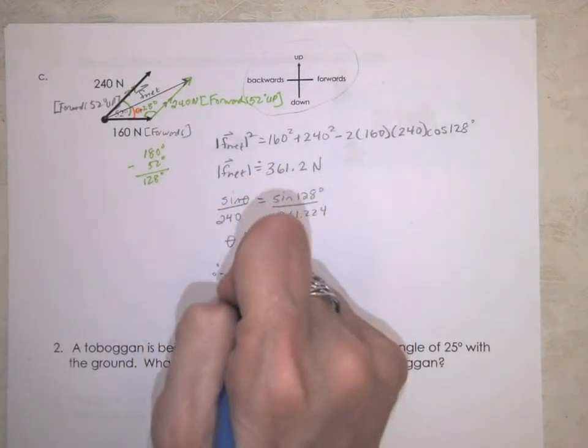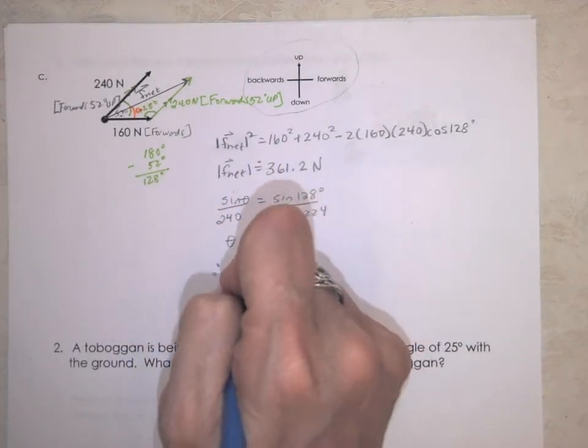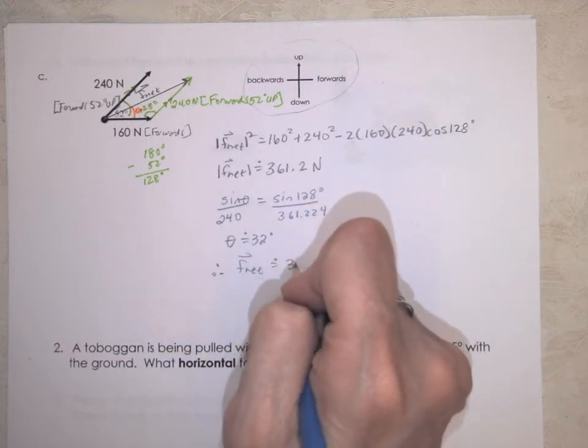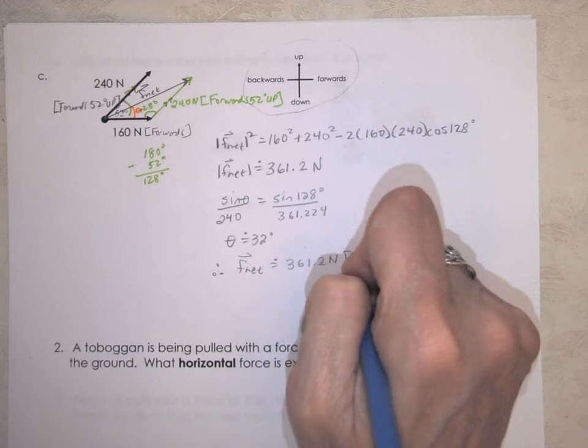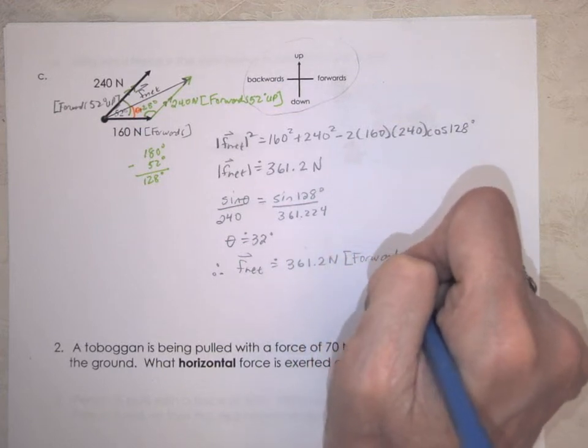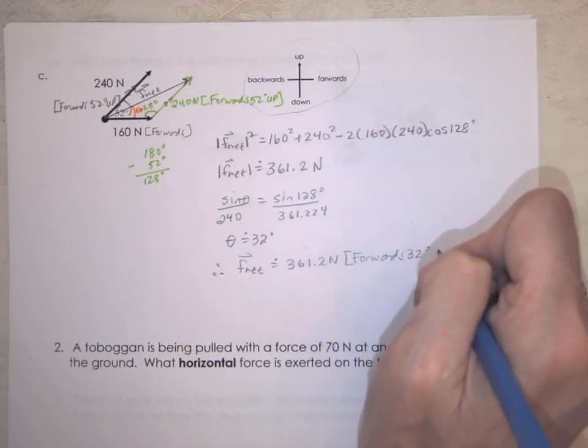So therefore, F net, the net force, is approximately 361.2 newtons. And the direction is going to be forwards, 32 degrees up.